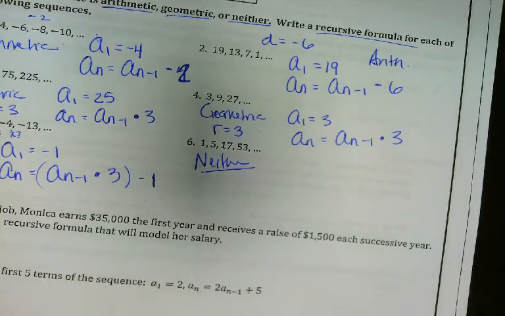I think I got it. See if you can figure out the pattern. I hear times 3 plus 2. Let's see if that works.